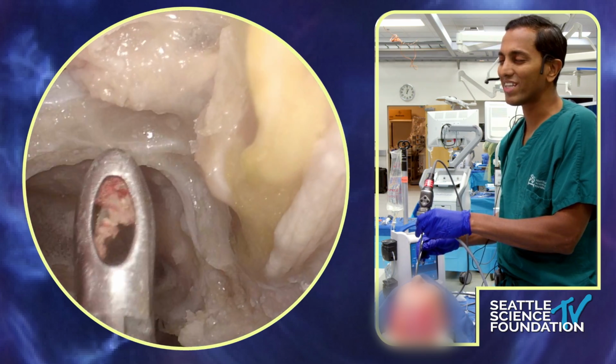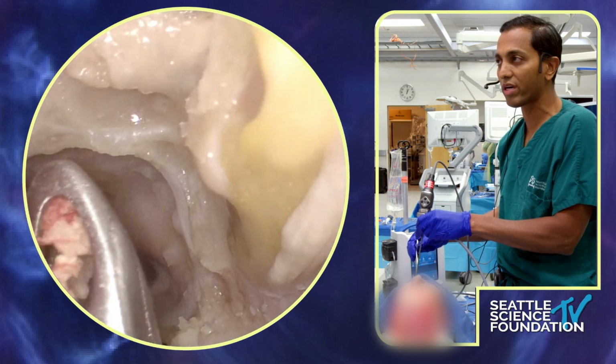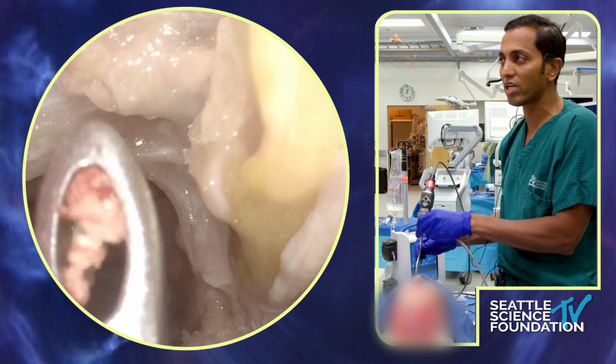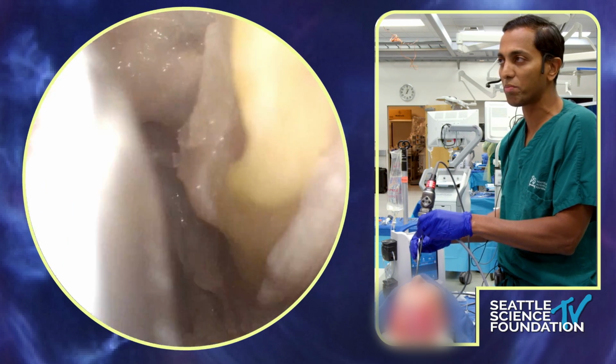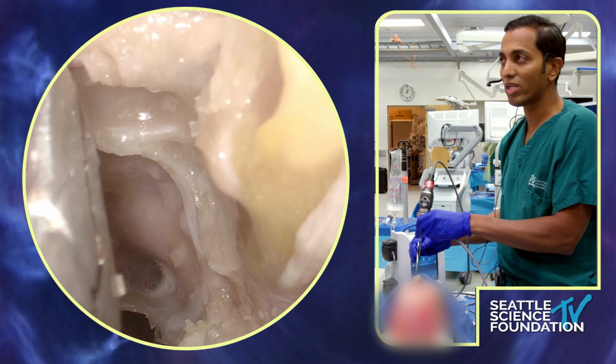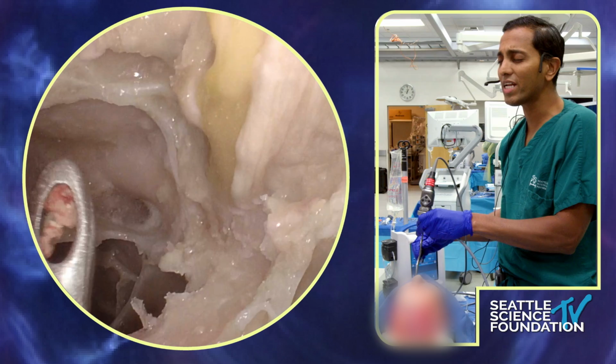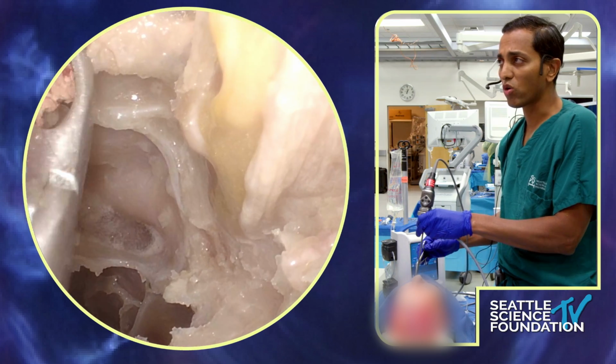First thing you would do, and with these cadavers you'll probably already be done, but you want to strip all the mucosa around there. Again, ours is already done, but you want to strip all that mucosa around it. Once you strip the mucosa around it, you can really see where our bony defect is and where our dural defect is. So then the next step is, what are we going to use for grafts?